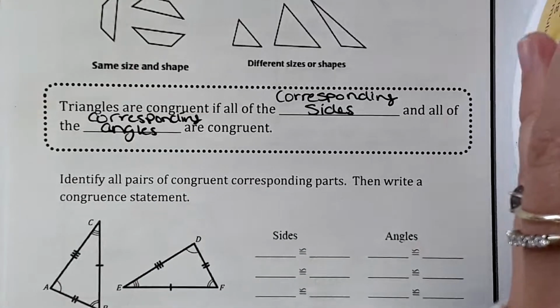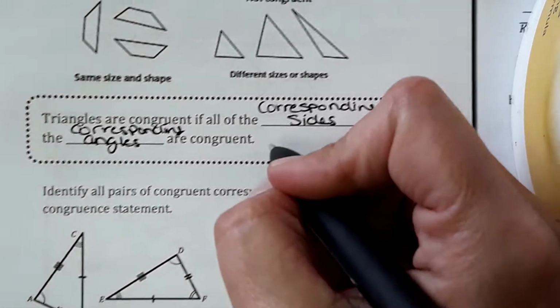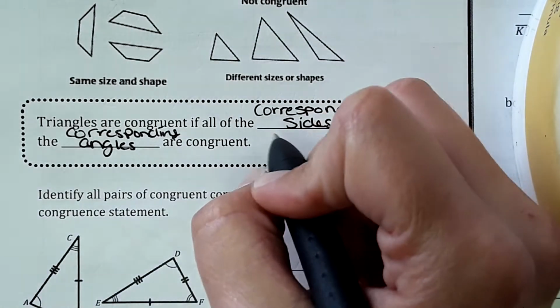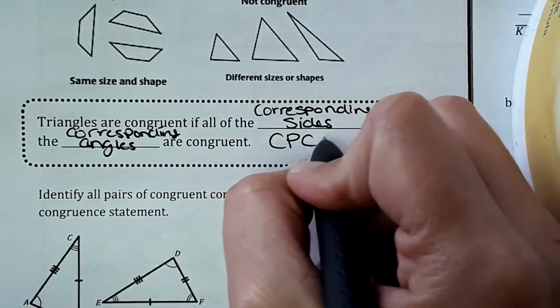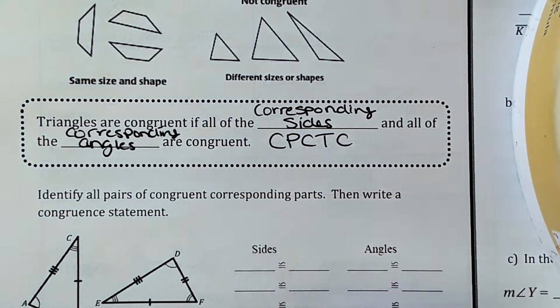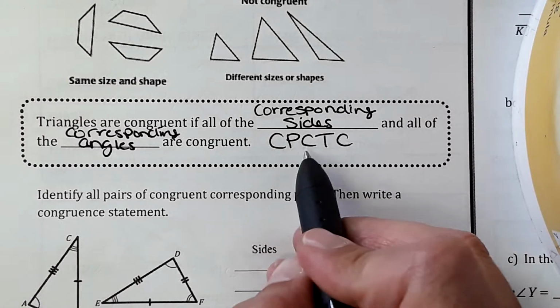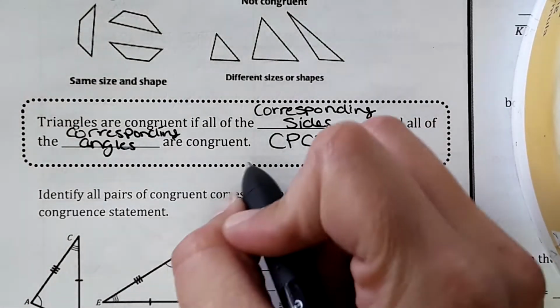There is a theorem for this, and it's abbreviated. Write this down because this comes up a lot: CPCTC. What this stands for is corresponding parts of congruent triangles are congruent. So we're going to write that down.